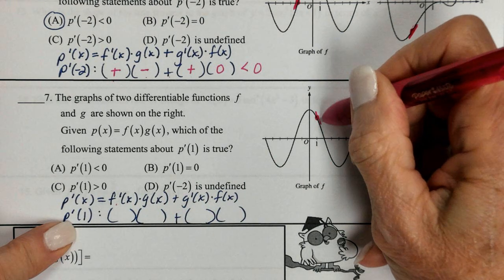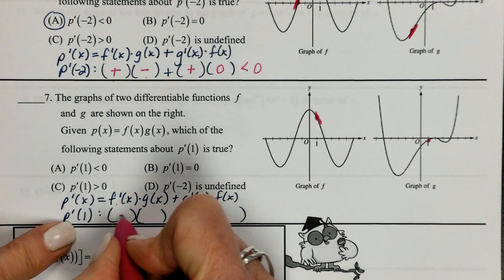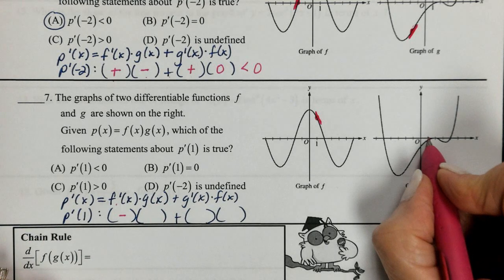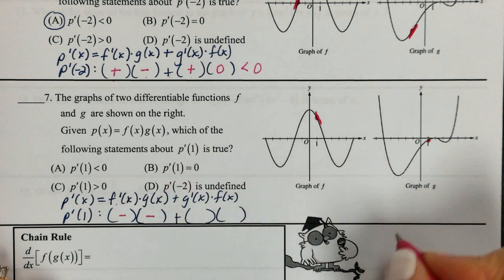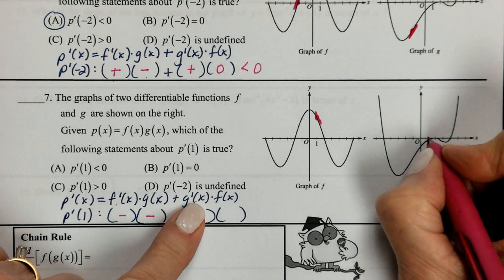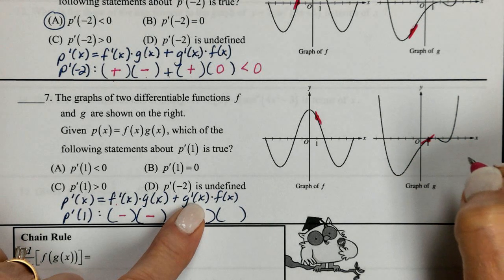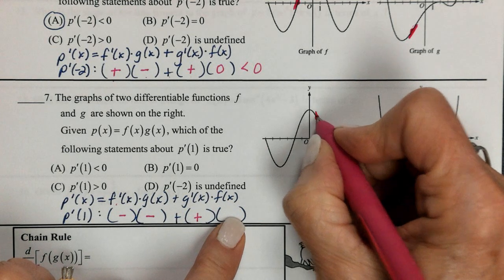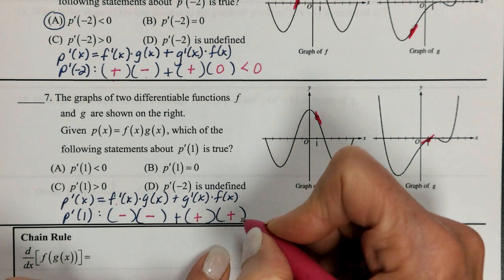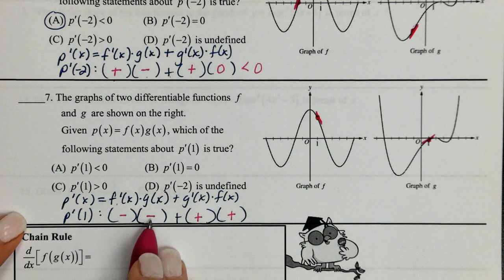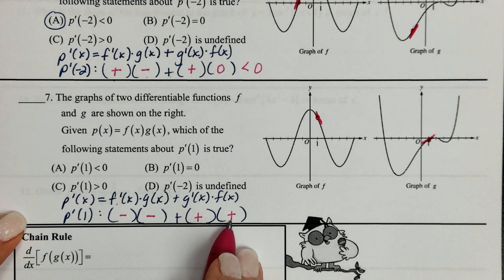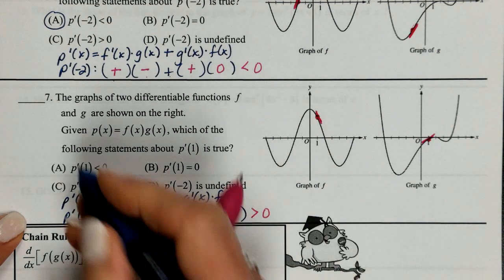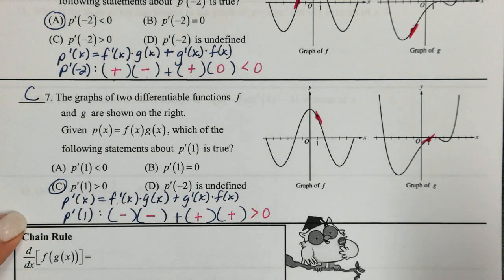F prime is the slope of that tangent line. That is negative. It's a negative slope. G of 1 is below the x-axis, so it is negative. G prime at 1, well, the slope of the tangent line there is positive. F at 1 is above the x-axis, so it is positive. So we have a negative times a negative plus a positive times a positive. That's a positive plus a positive. This is greater than 0. So the answer to this question is C.